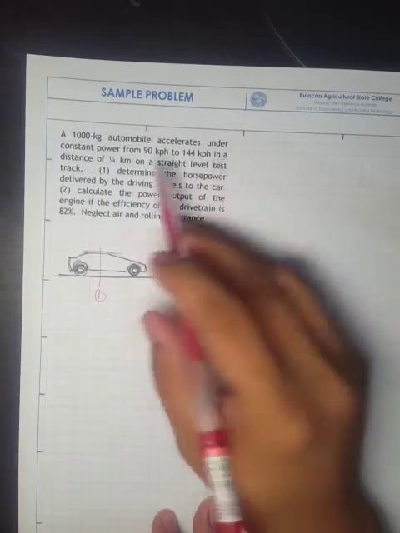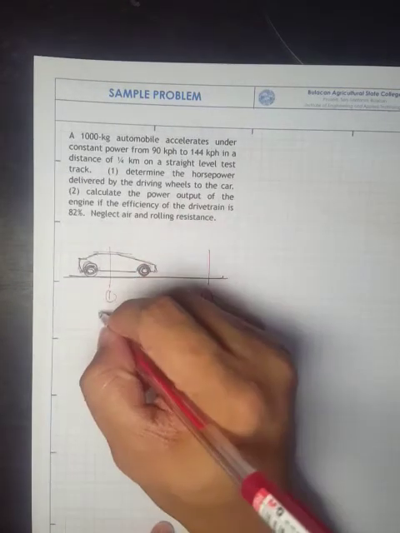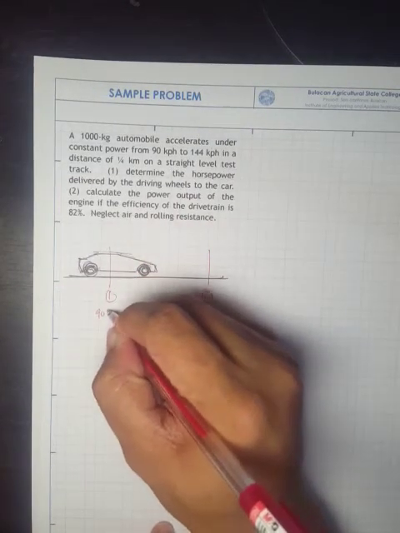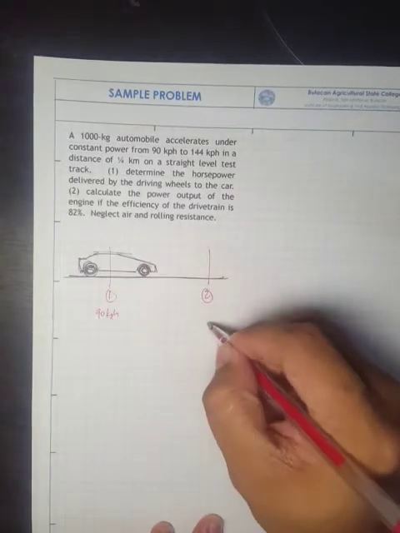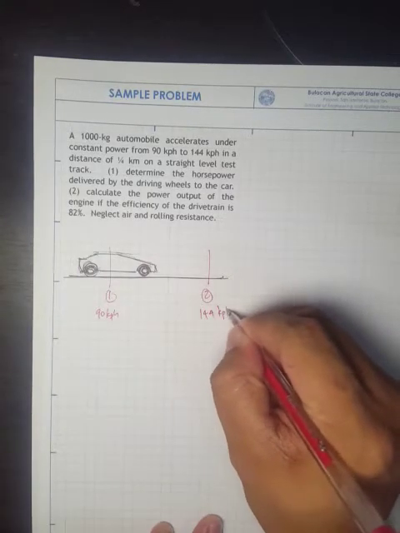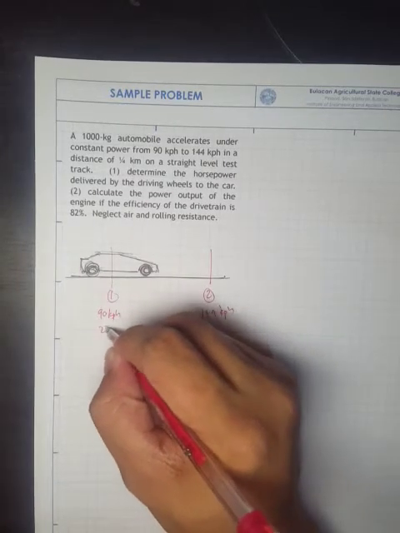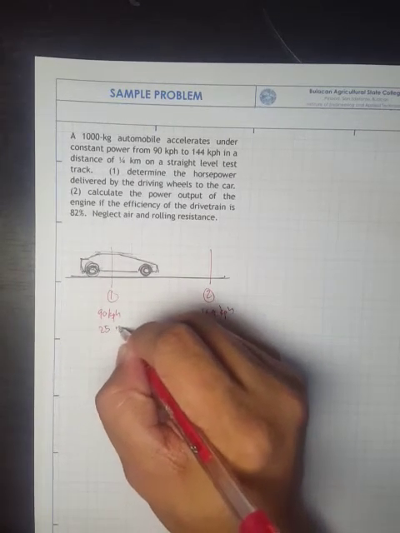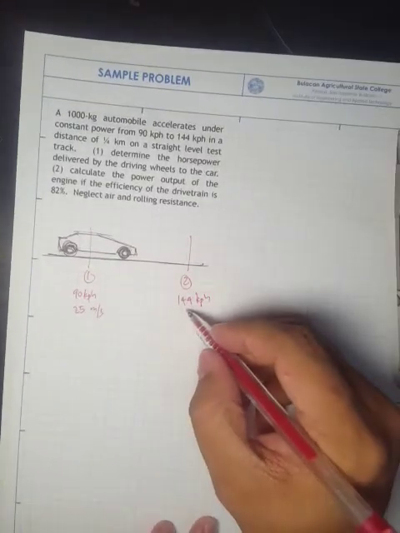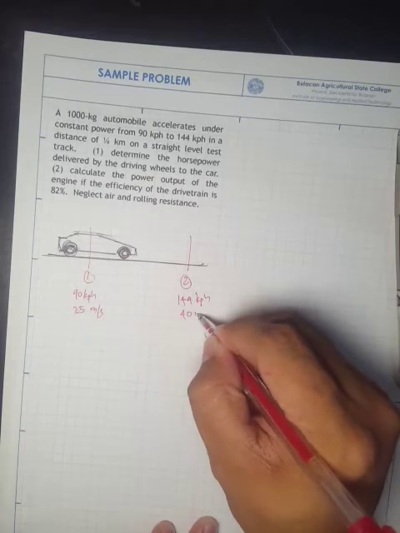The next thing is let's convert this 90 kph and 144 kph to meters per second. If you convert this, we get 25 meters per second at point 1, and then at point 2 we have 40 meters per second.